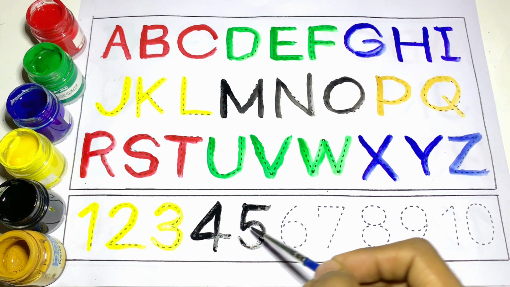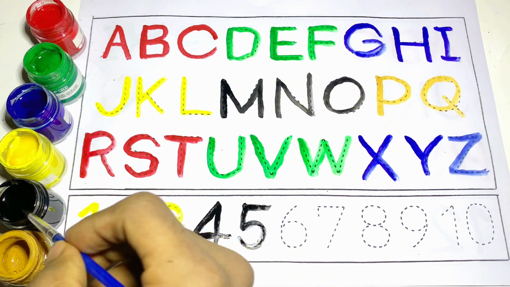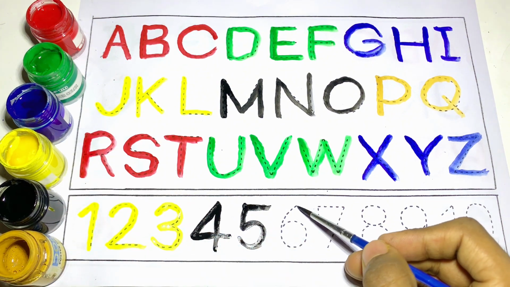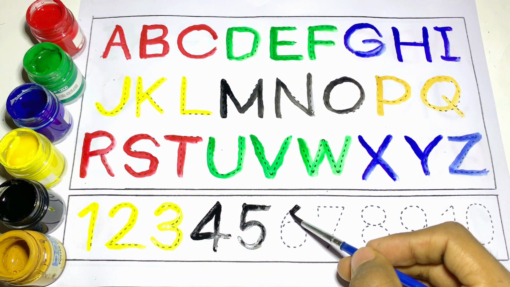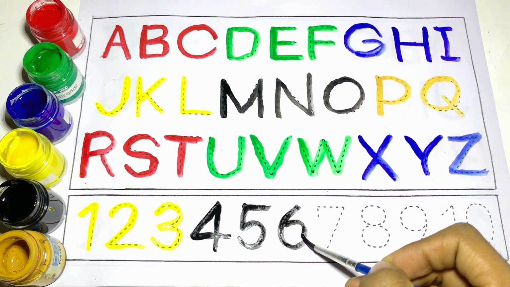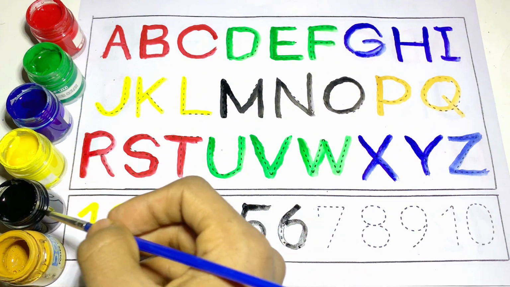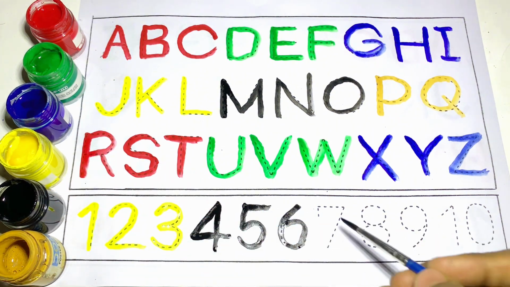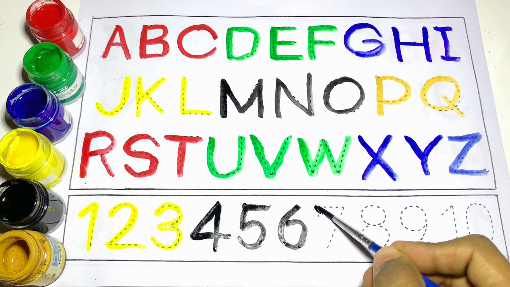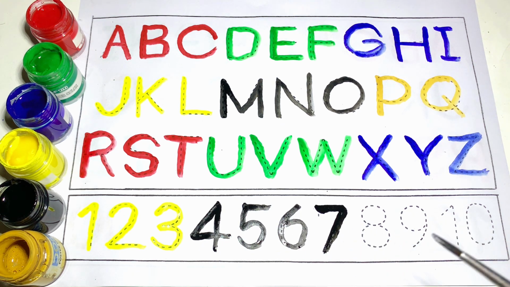And again use black color. Kids, again use black color and draw 6. The number 6. S I X, 6. Kids, next 7. The number 7, and again use black color. S E V E N, 7.